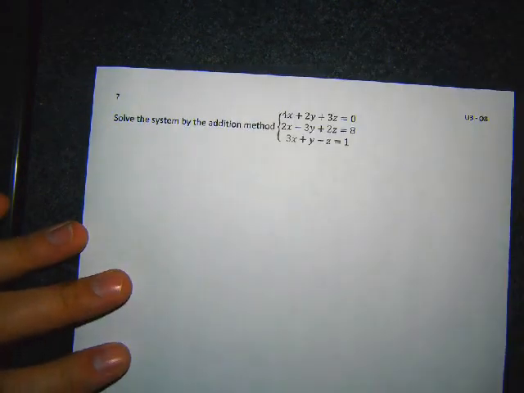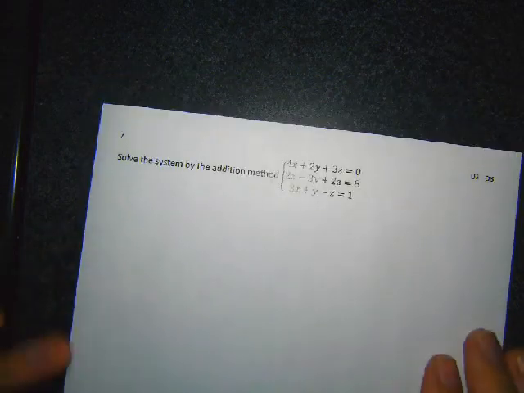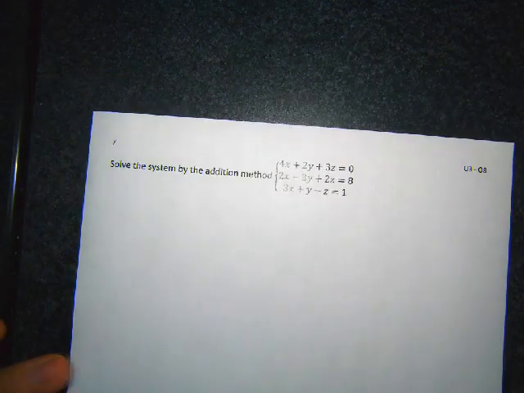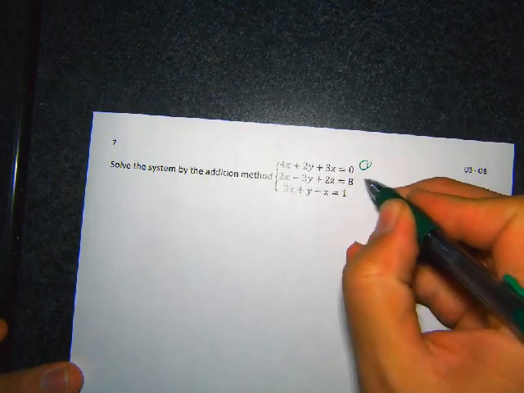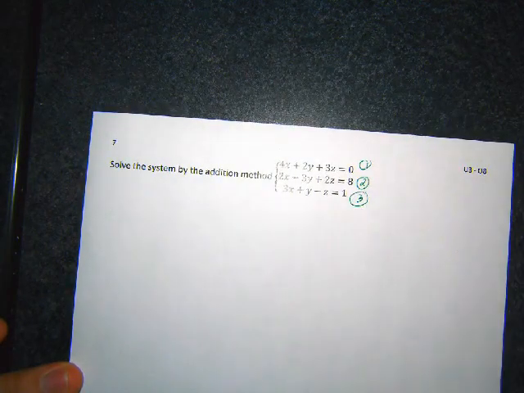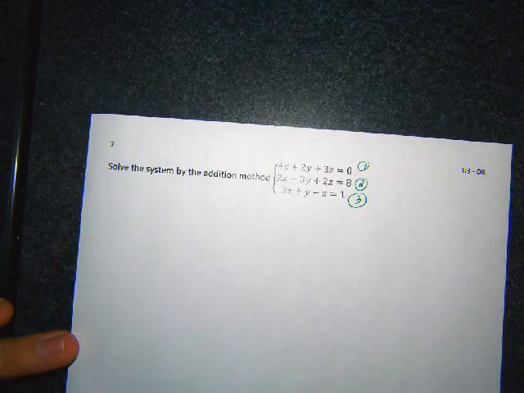Okay, last one. I'll do one more that works just to finish it off. Again, we'll use the addition method. So again, we're going to label these. We're going to do 1, 2, and 3. Again, I'm going to look for things I want to cancel.